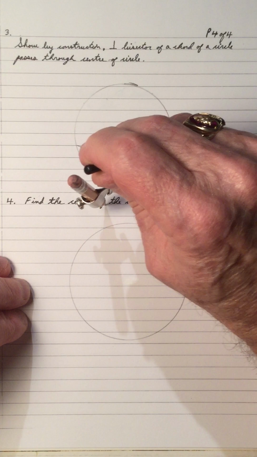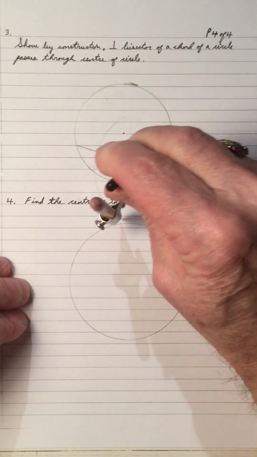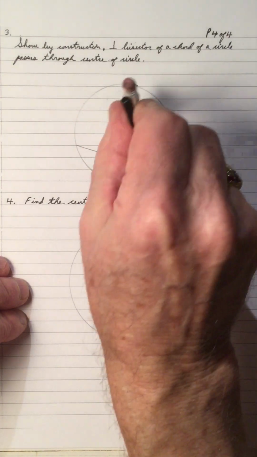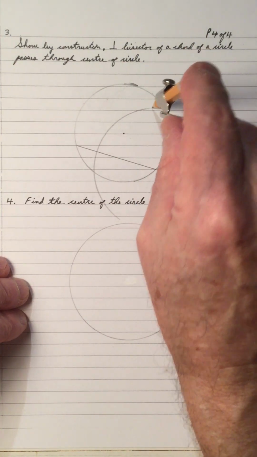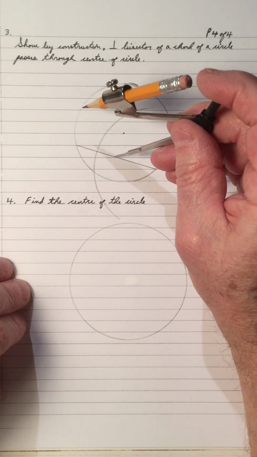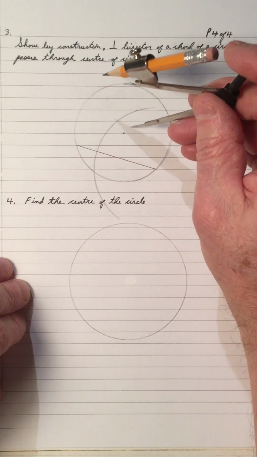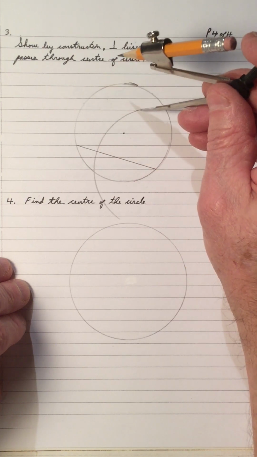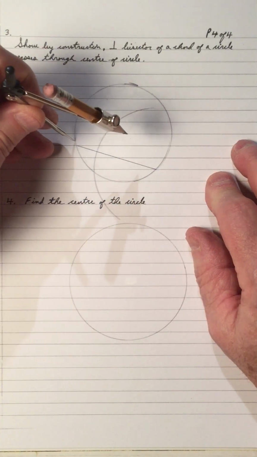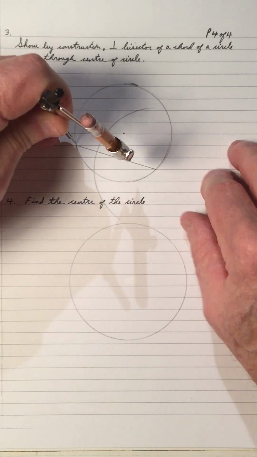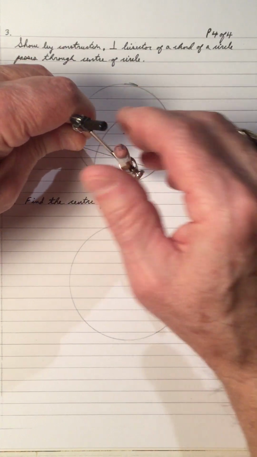Now I'll draw the arc. I could keep going around and make a circle, but I think that might be enough. So we know that the middle is right here, and the perpendicular bisector is going to come up through here at a right angle. So I have the arcs drawn far enough. Here we go. Put it on the other one, and we draw the other arc. Here we go.